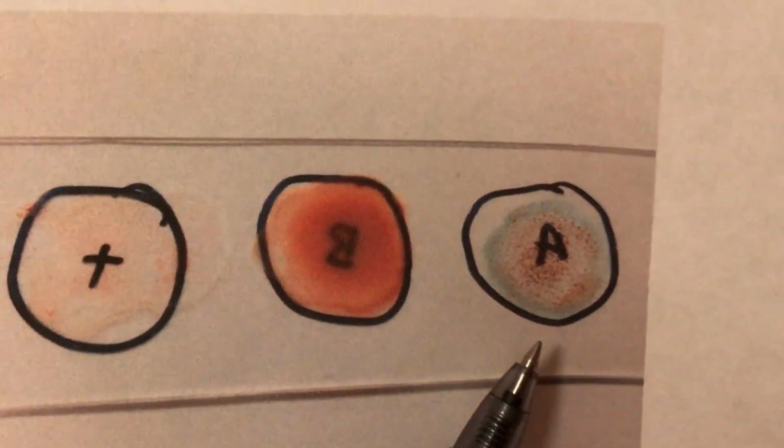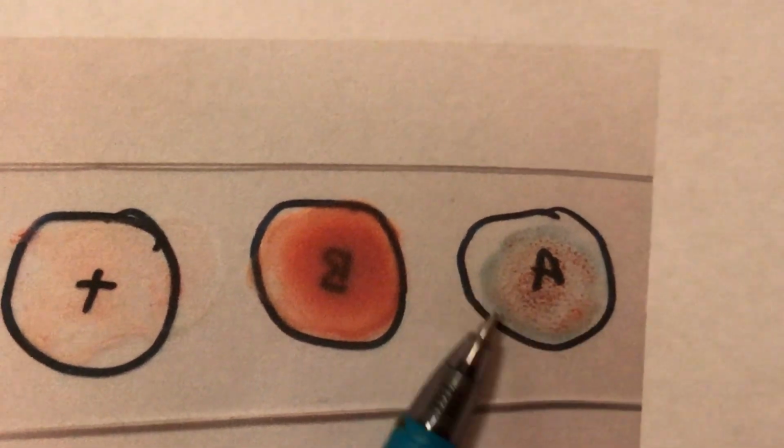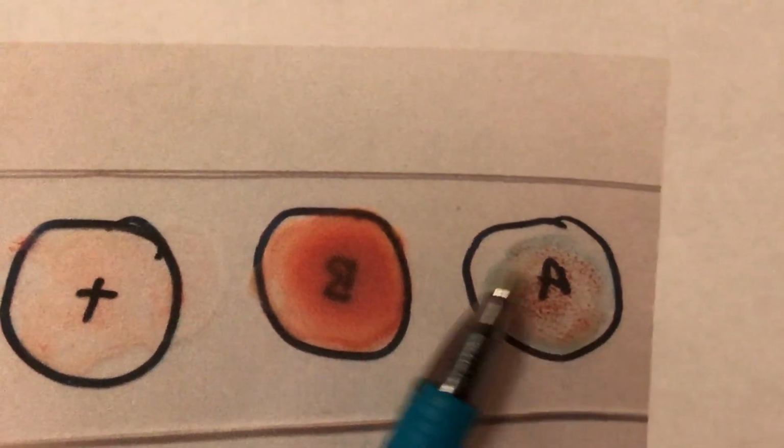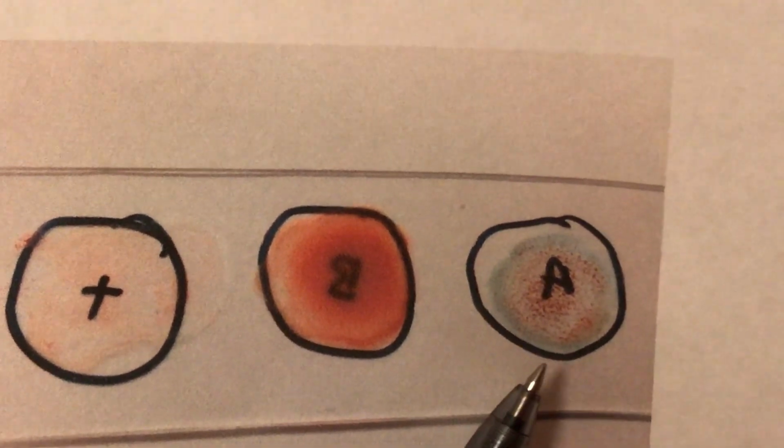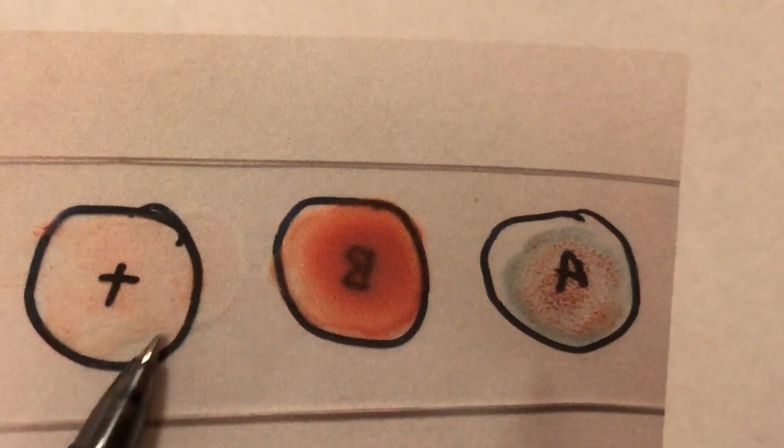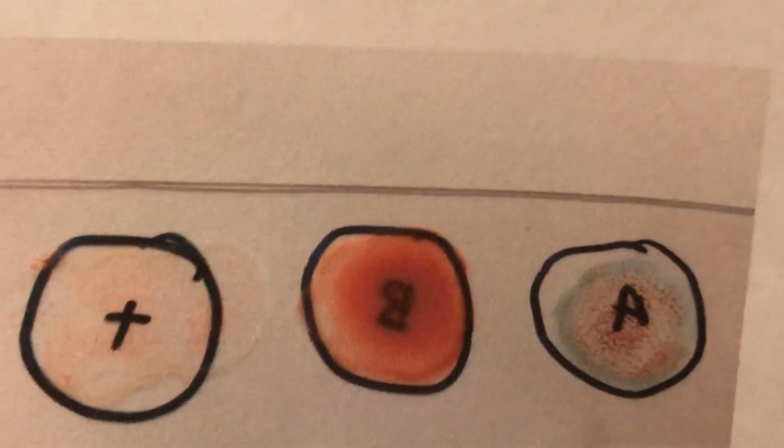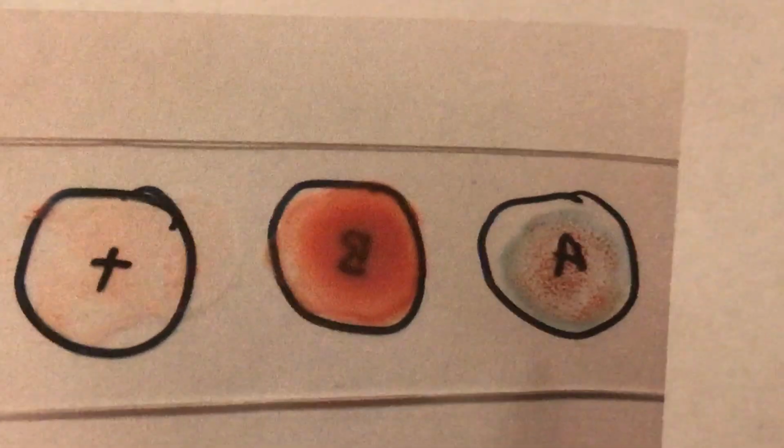You got agglutination here. The red blood cells clumped up so much that they pretty much disappeared. And you have agglutination here. The red blood cells clumped up so much that it's totally clear. You can't even hardly see the red. Where the B, in this B area, it's very smooth and it just looks like regular blood because there was no agglutination.